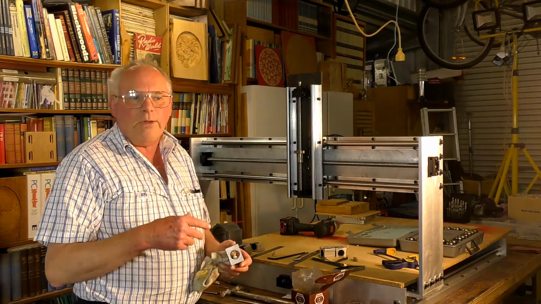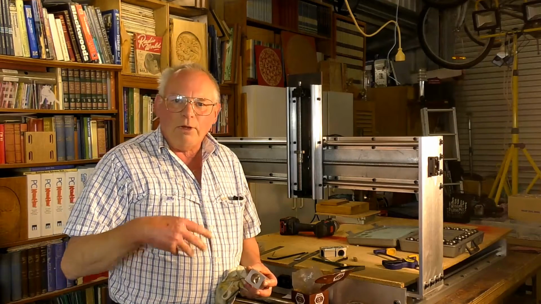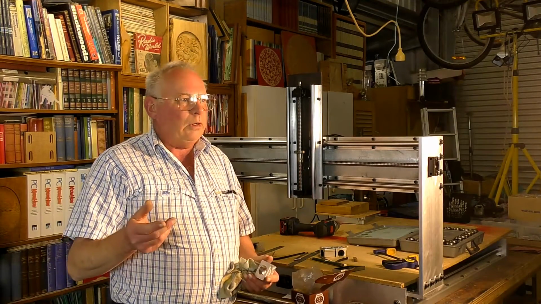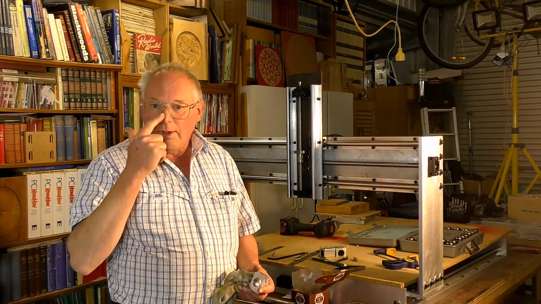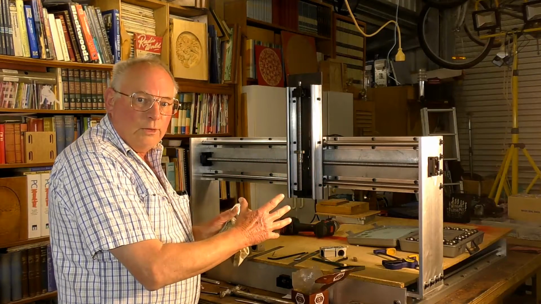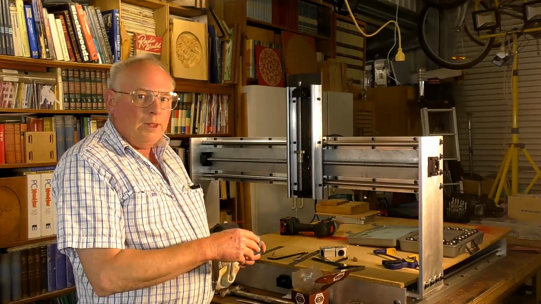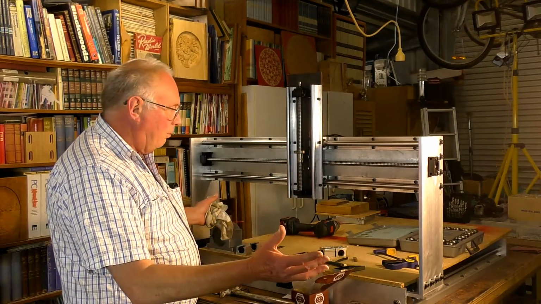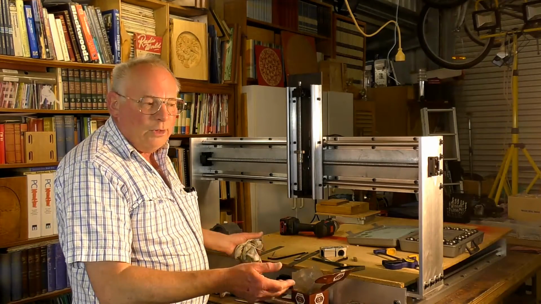And of course there are plans for the CNC mill that I was just using. There are also plans for a smaller CNC router than this, and plans for a bigger one, pretty well a full-size one.